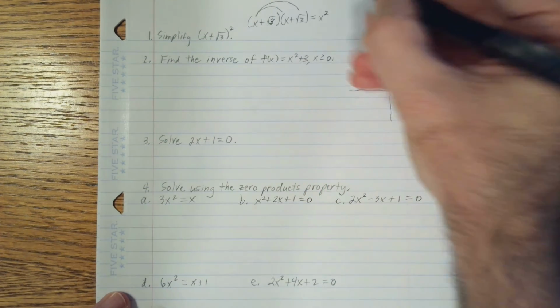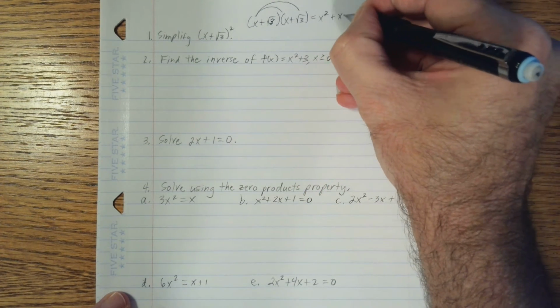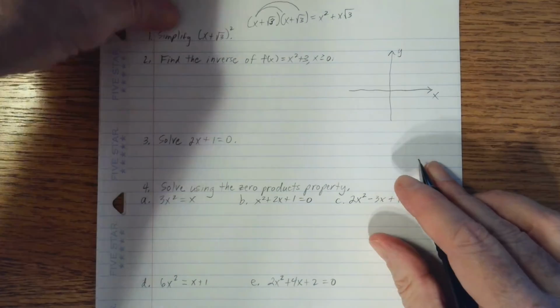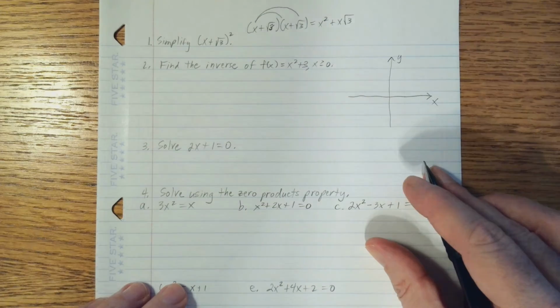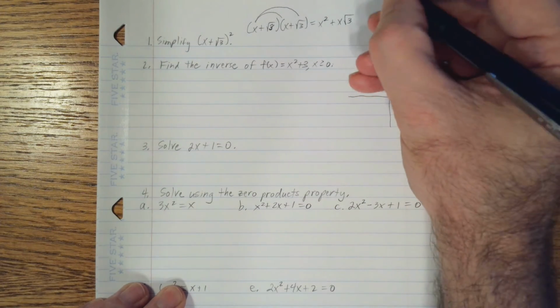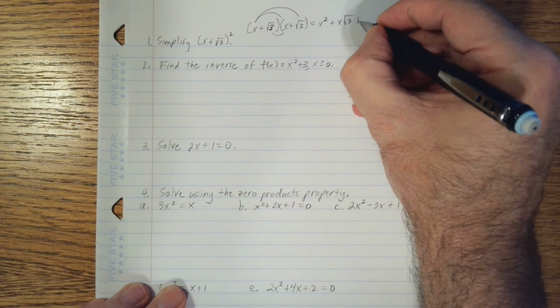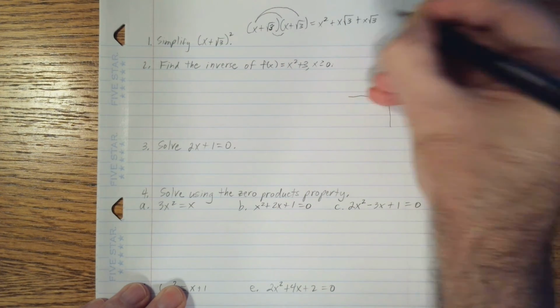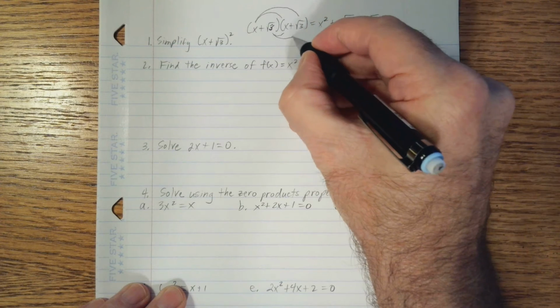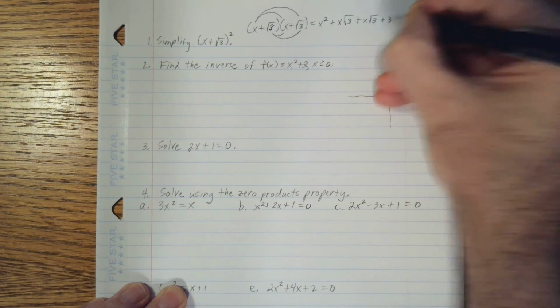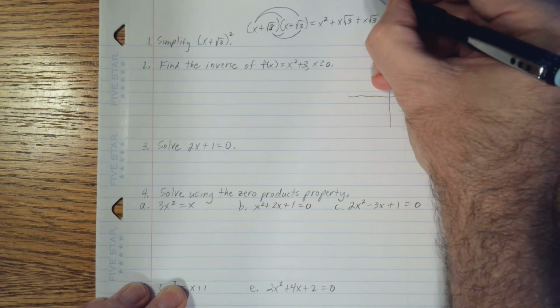We'll multiply our outer terms. X times square root of 3. Let's go ahead and put the x in front. I can't multiply those together. They don't both belong under the radical, just the radical 3. Okay, and then we'll multiply the inner product, and we get another one of these, and again I'll put the x first. And then here, when you multiply square root of 3 times square root of 3, you should get 3. Hopefully you know that rule.